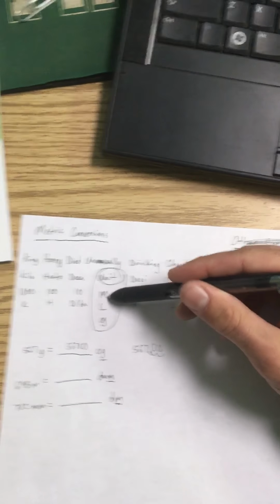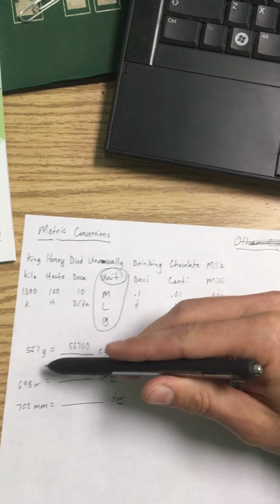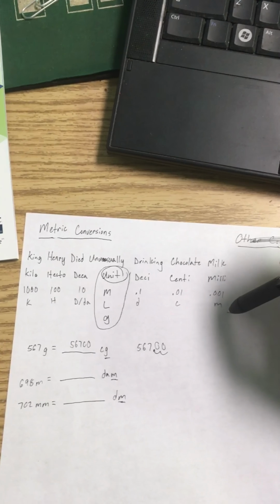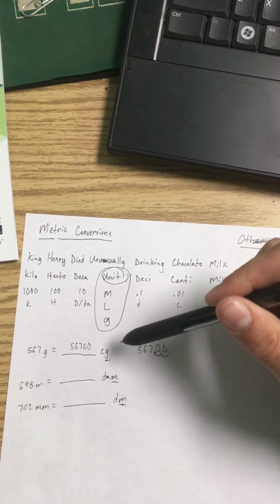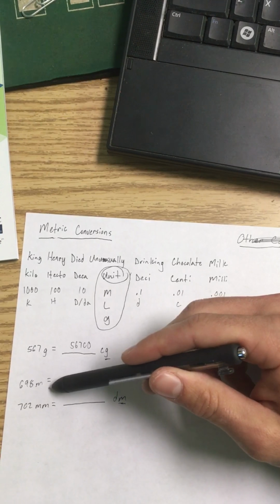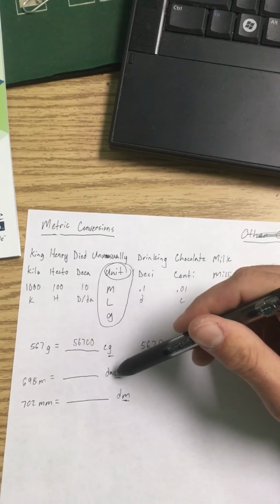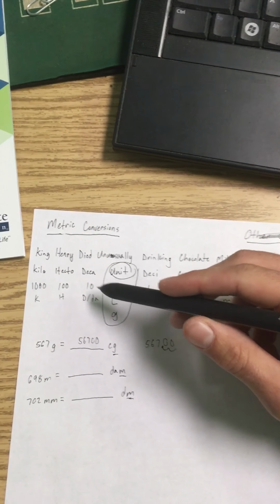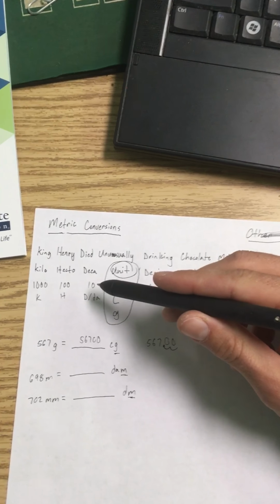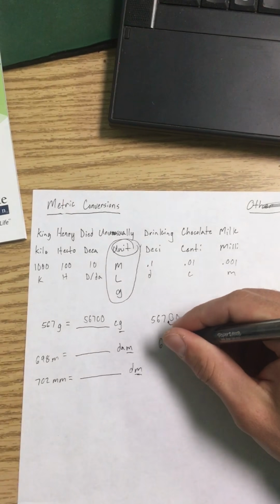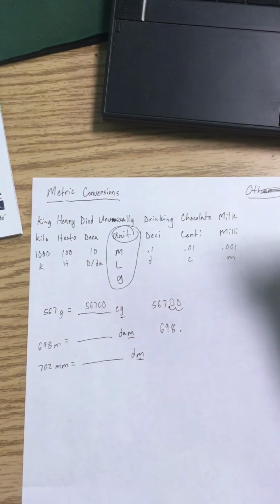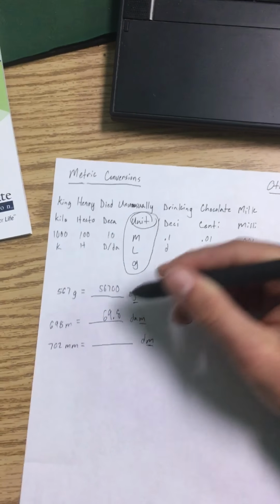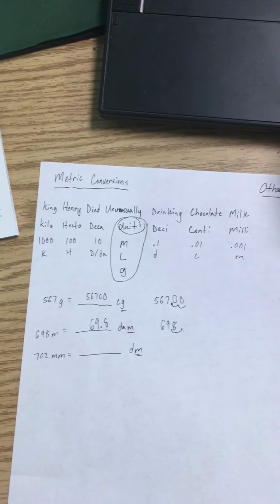Next one, 698 meters. Again, we know we're here because that's where meters is at. The M does not stand for milli, even though it is the symbol. That one M means we have 698 meters. They want us to go to decameters, which will be here. So that would be 1 to the left. We have 698, the decimal's right there. We go 1 to the left, so it would be 69.8 decameters.